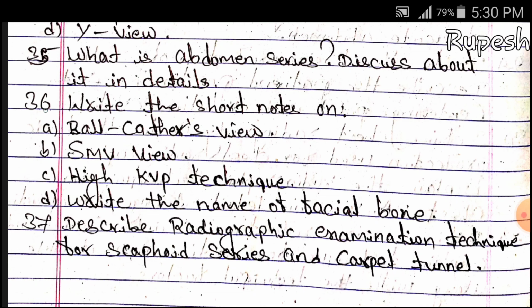Question number 36. Write the short note on. Point number A, ball catcher view. Point number B, Y view. Point number C, high kVp technique. Point number D, write the names of facial bones.